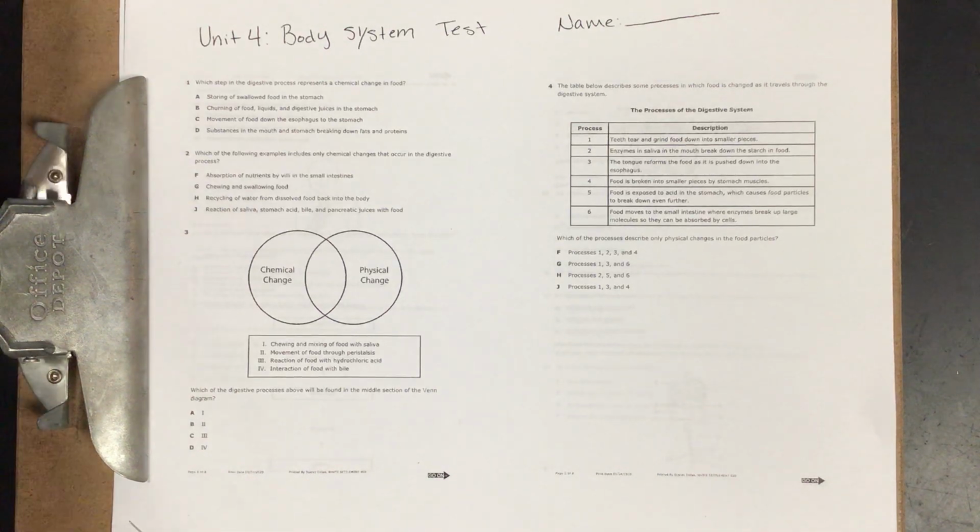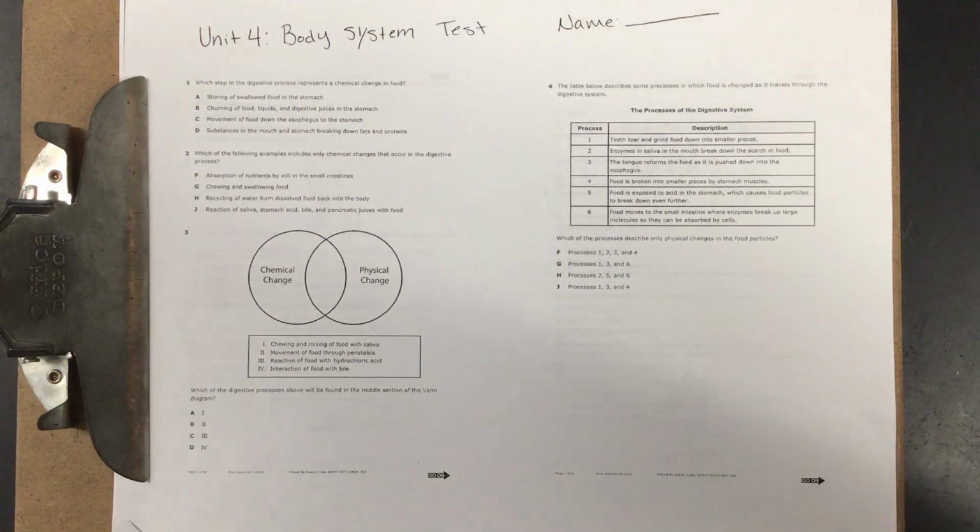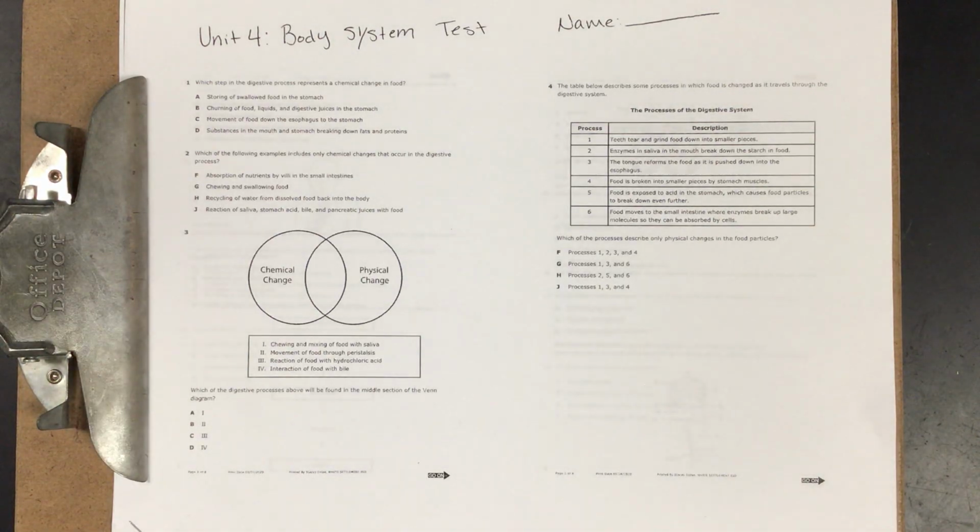All right, we'll be going over the answers for today's test, the Unit 4 Human Body System Test. Number 1, which step in the digestive process represents a chemical change in food?